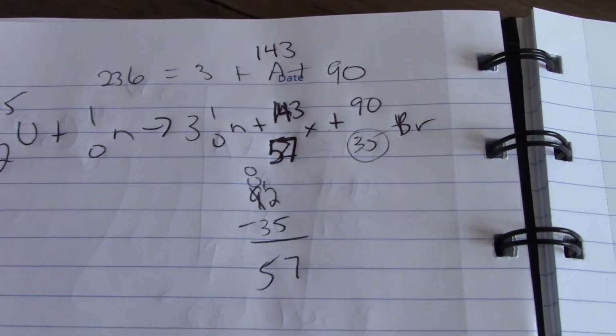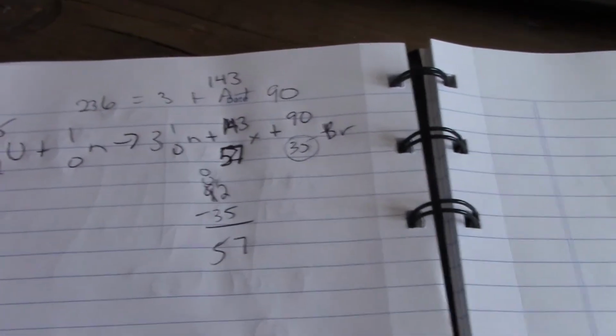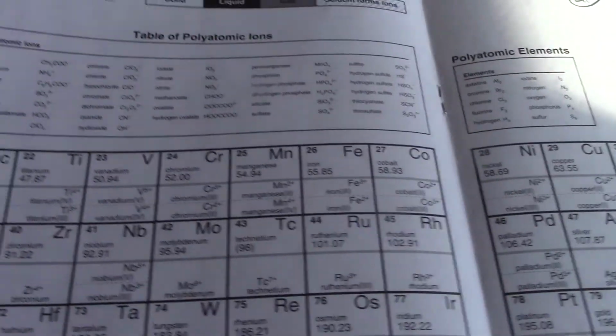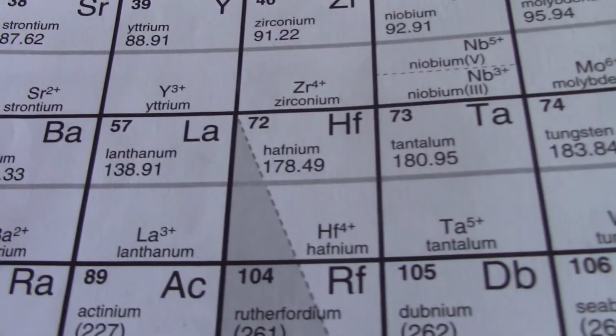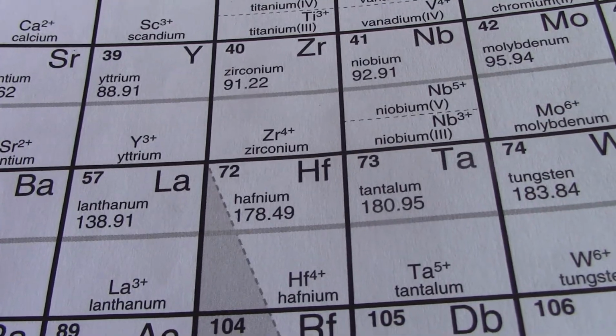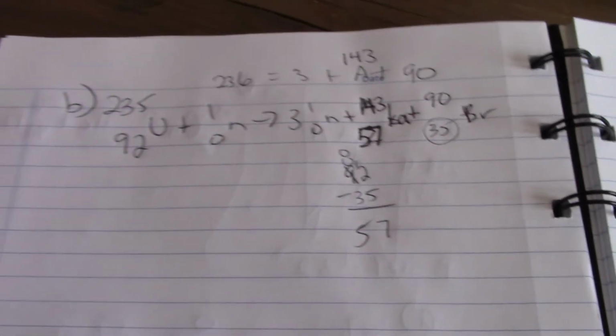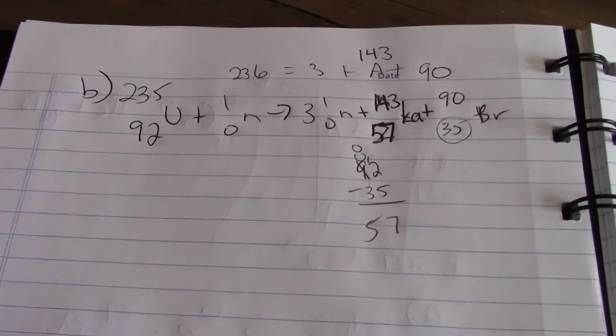And so this is an X-143 isotope, but 57 is lanthanum. So this is a lanthanum-143 isotope. Okay, and that is nuclear fission, alpha and beta decay.